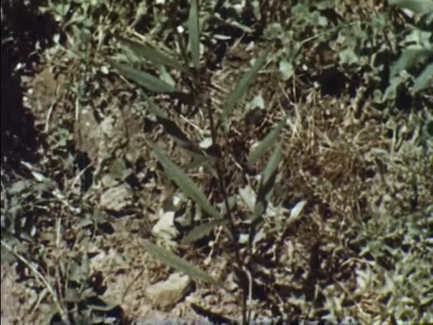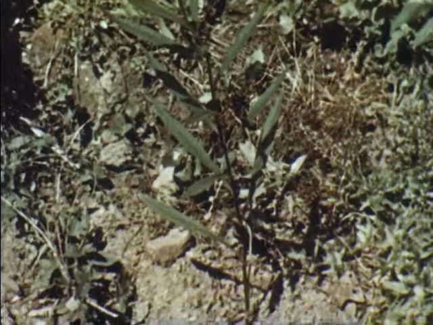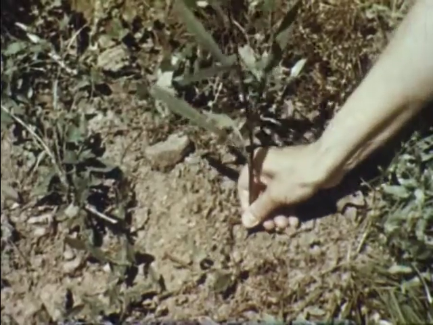Leaves are one of the 3 principal parts of most green plants. You can see that they are attached to a main stem, which bears roots underground.